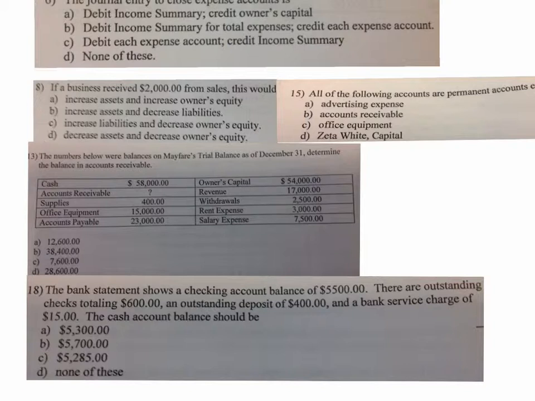If a business received $2,000 from sales, this would, and I said D, decrease assets and decrease owner's equity, but that can't happen because you're decreasing both sides. The equation needs to balance up and down. So I think the right answer would be to increase your assets. If you have cash, it would increase your cash, and then it would also increase your owner's equity.